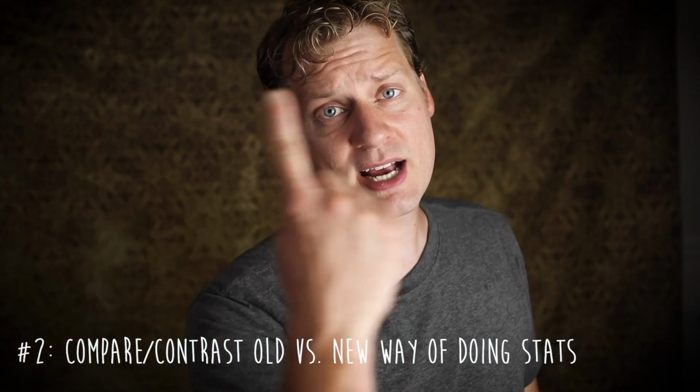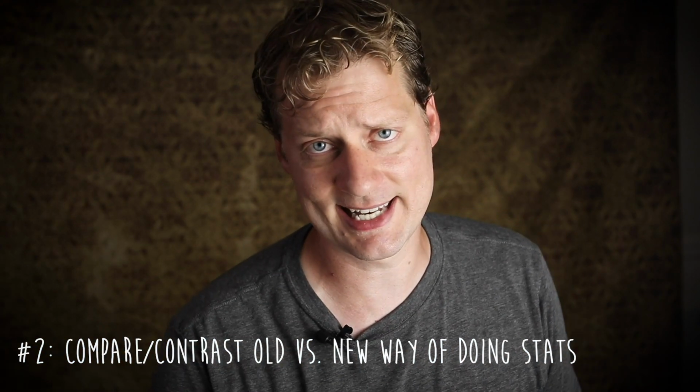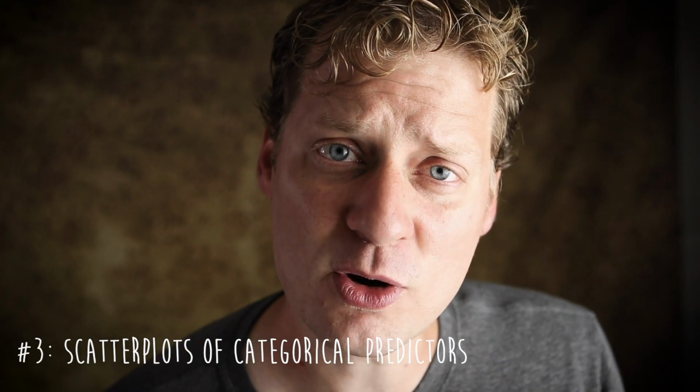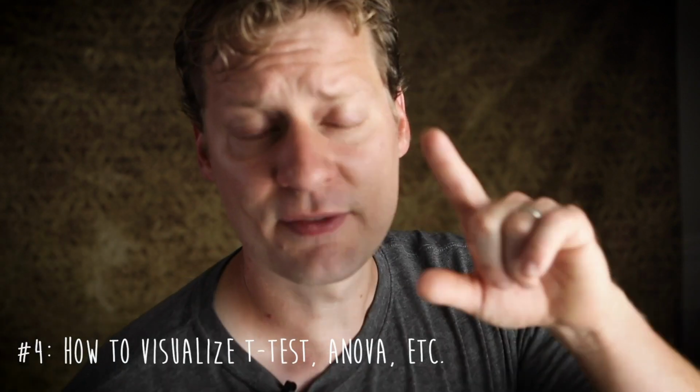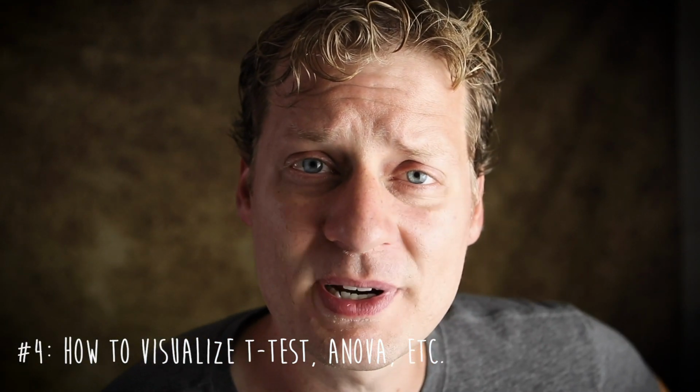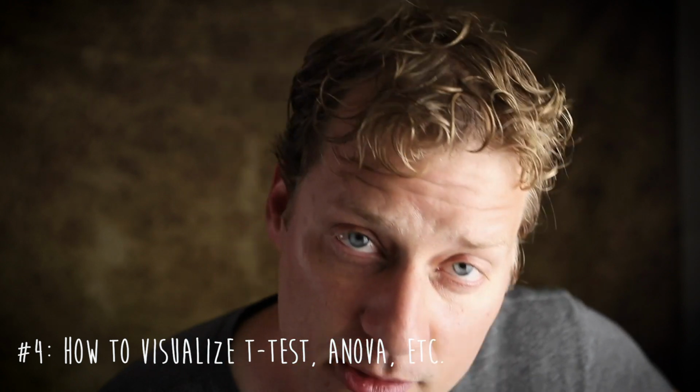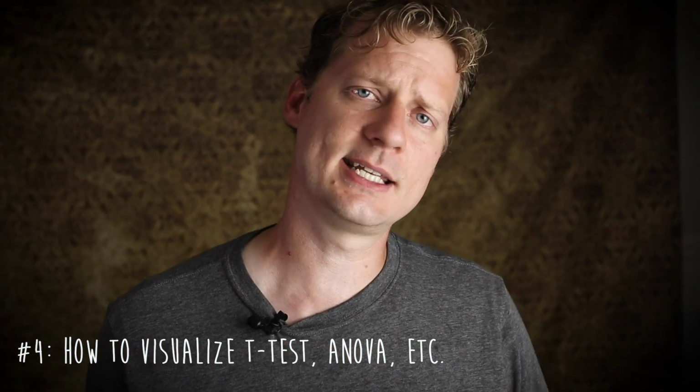Number 2, be able to compare and contrast the old versus the new way of doing statistics. In the old way, we had a decision tree with very separate distinctions between each of these statistical procedures. In the new way, all we have to do is figure out what we're predicting and what we're using to predict it with. Outcome and predictor. Number 3, how to do scatter plots of categorical predictors. And again, we just take those scores and shuffle or jitter them. And then finally, understand the visual way that we represent a t-test, an ANOVA, a regression, a chi-square, and a related t. So with that, peace out.